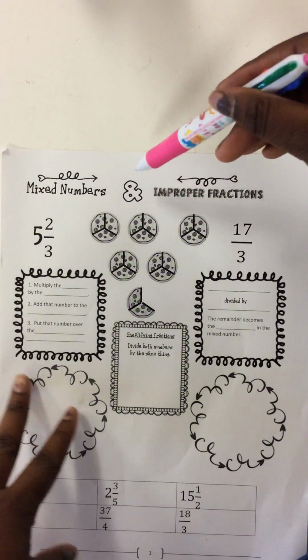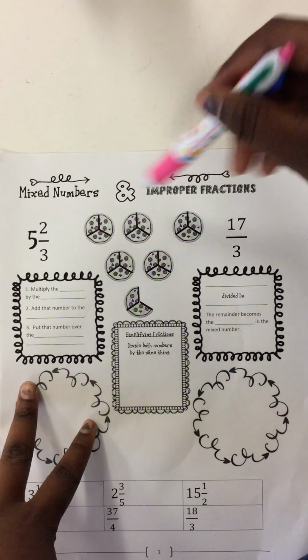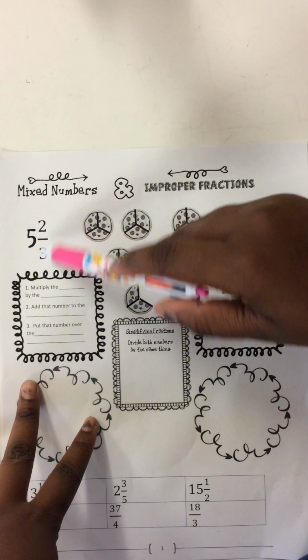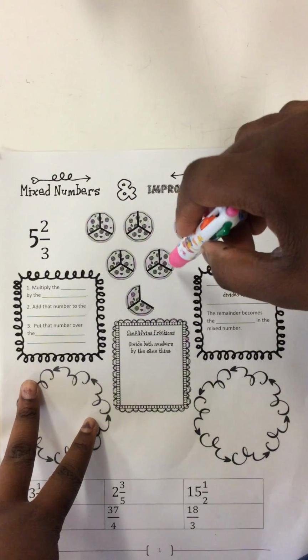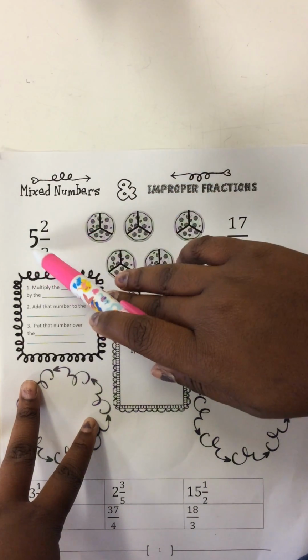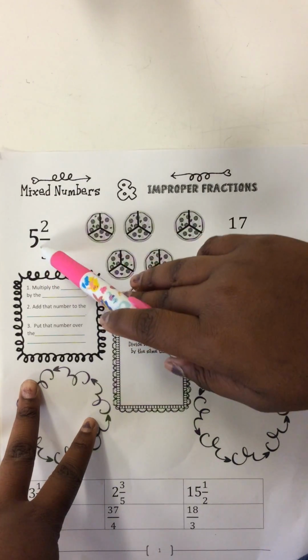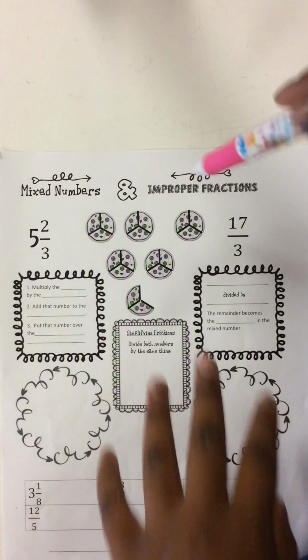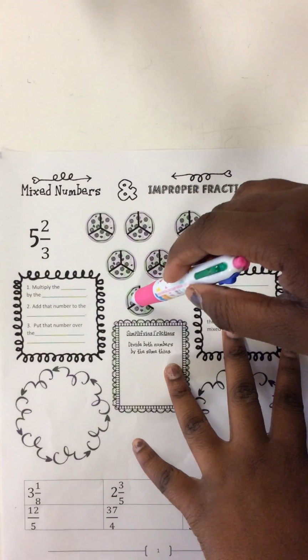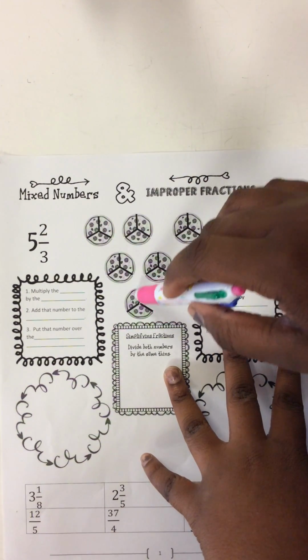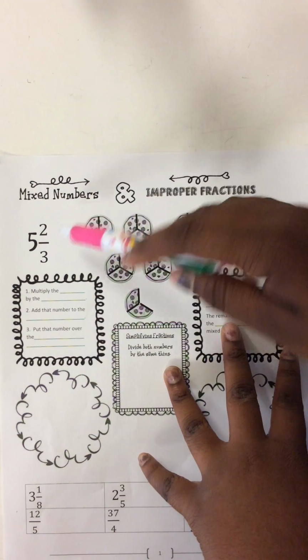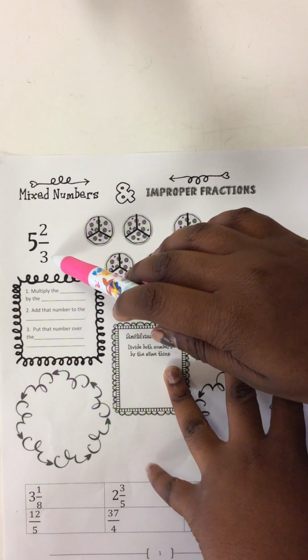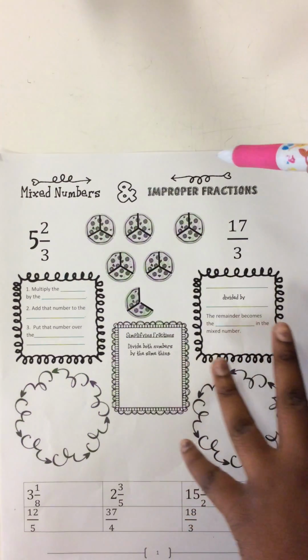Okay, so today I'm talking about mixed numbers and improper fractions. So right here is 5 2/3. These 5 whole pieces right here represent the 5 wholes. My bad. And these 2 slices of pizza out of the 3 slices of pizza, which makes the whole pizza, represents the 2/3 of pizza that they have.